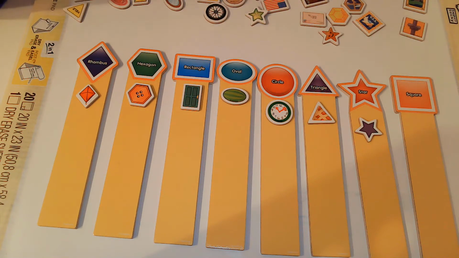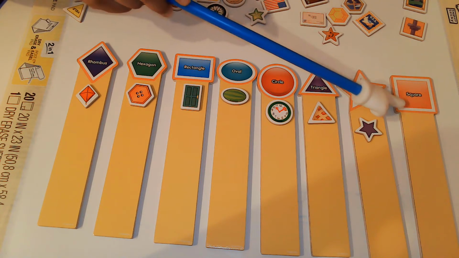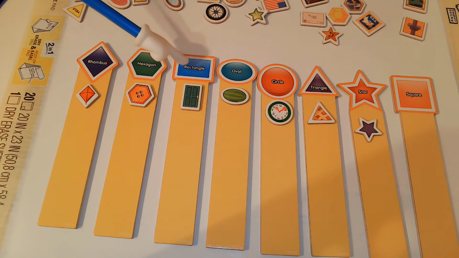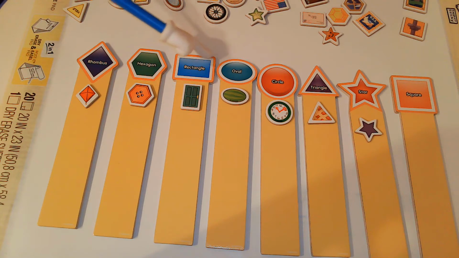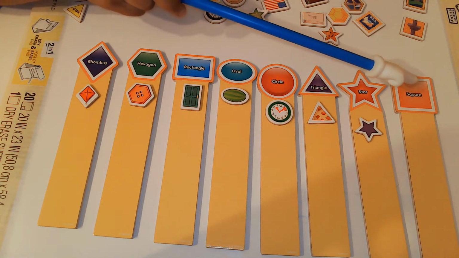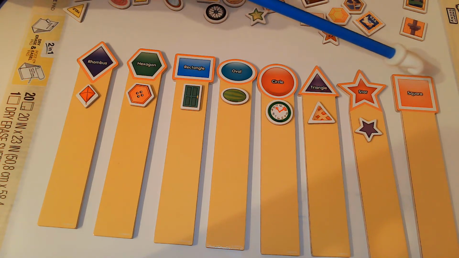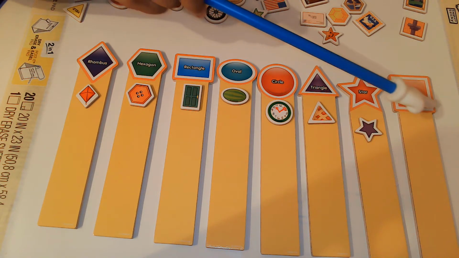So now I'm going to show you, oh, guess what? I forgot to tell you. The square sides are all the same. Remember we talked about a rectangle? The rectangle sides, there's 2 long sides and 2 short sides. But over here with the square, all of the square sides are all the same.